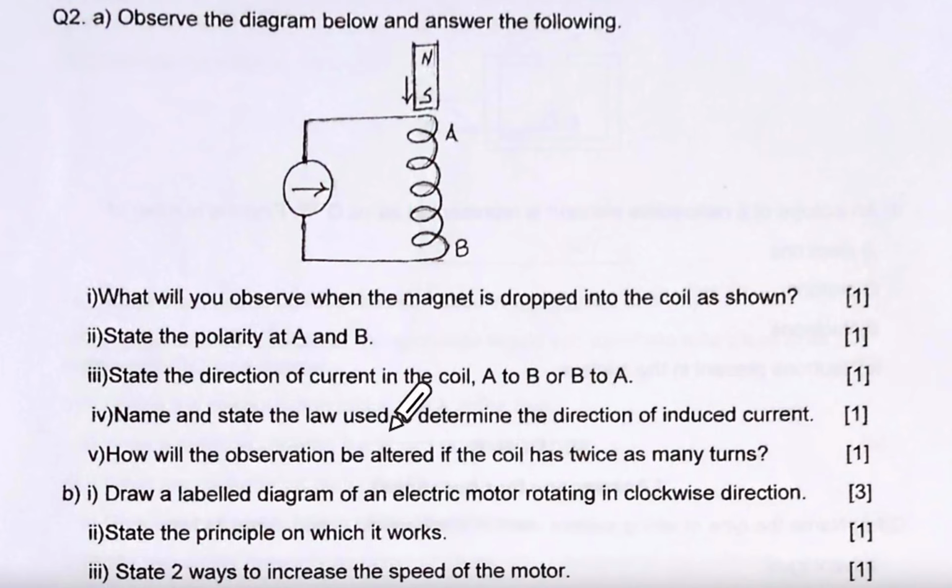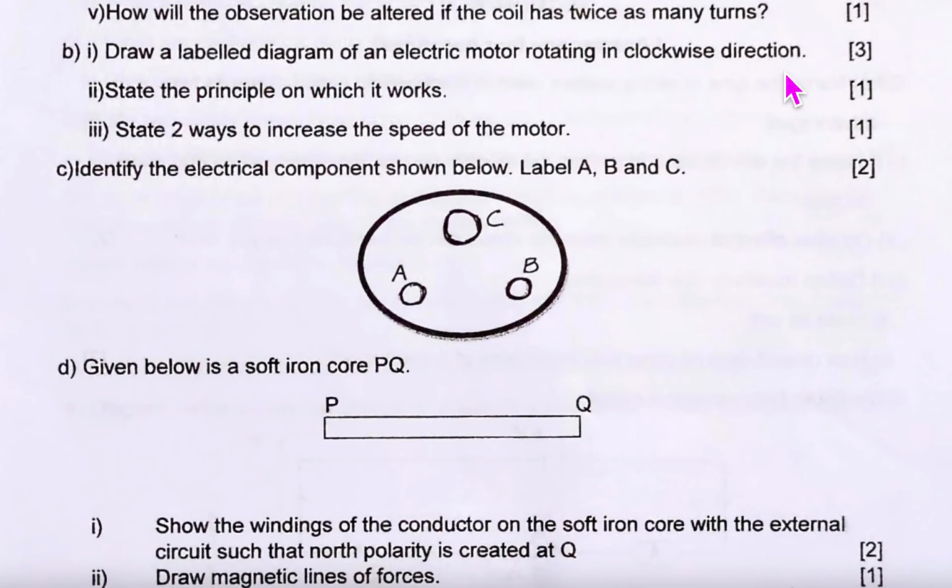What will you observe? What will be the observation if the coil has twice as many turns? Twice as many turns, then the deflection will be twice as much. Understanding? Because the induced EMF will be doubled. So will you write the fifth one? The deflection doubles.